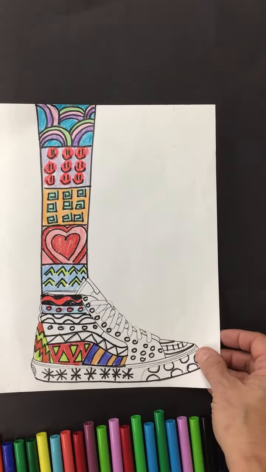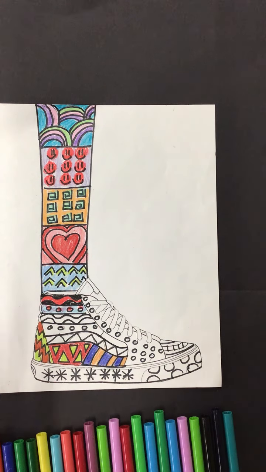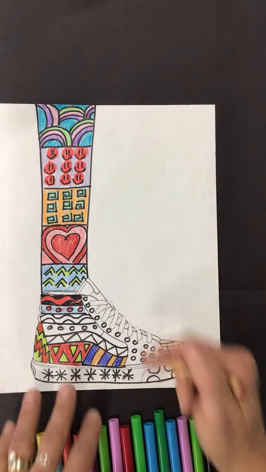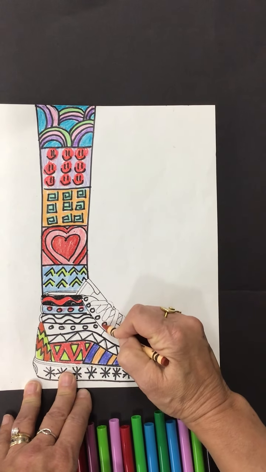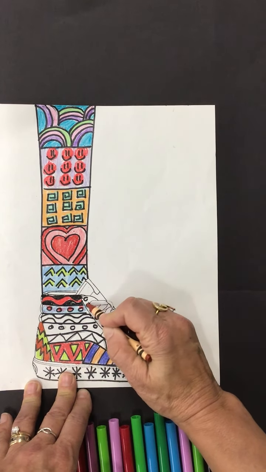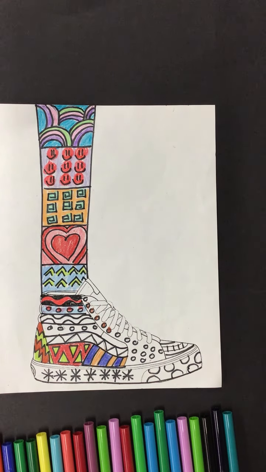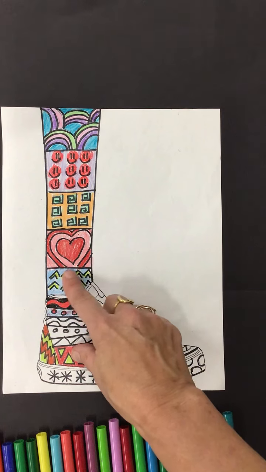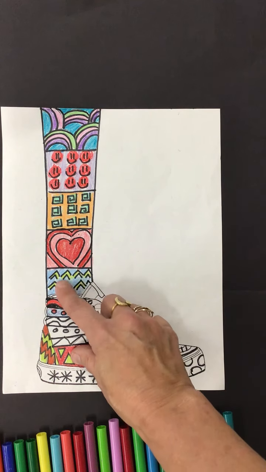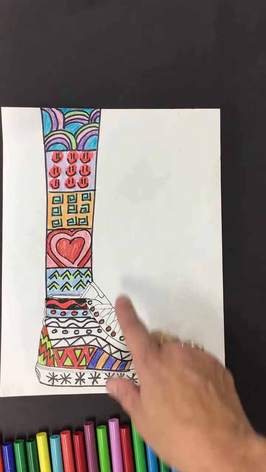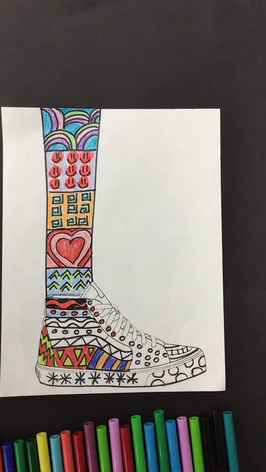This one's not quite done yet, but you can see I'm starting to really build up this shoe here, making it very colorful. When it's finished, you can see this one has different colors for the objects, and then the background's a different color. You can tell that my stripes and things have patterns on them.